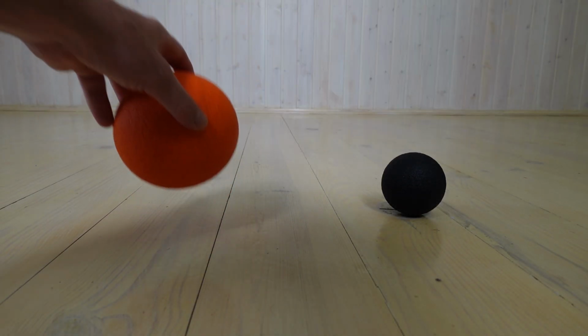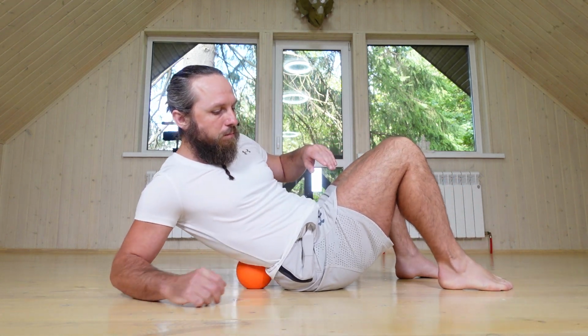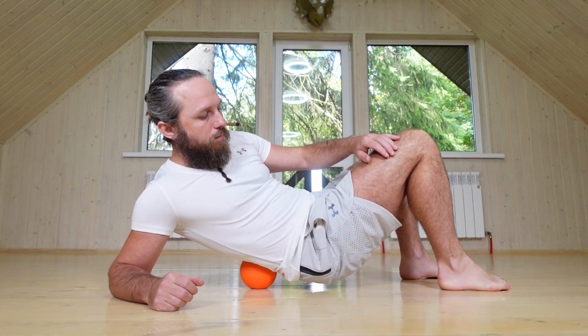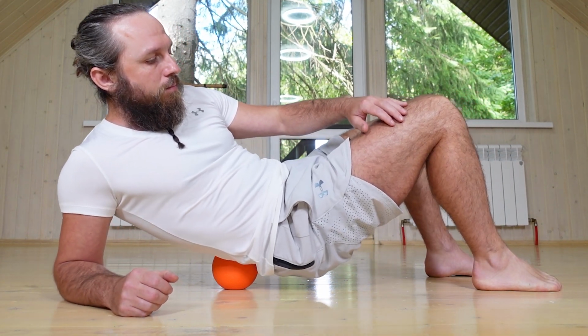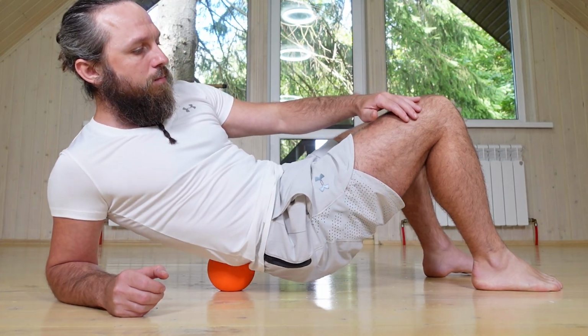After this, take a large or small massage ball and begin working on the right lower back again. It is more convenient to do this on a large massage ball with a diameter of 12 centimeters, especially if you have a large body. Perform massage movements up and down, right and left, clockwise and counterclockwise.